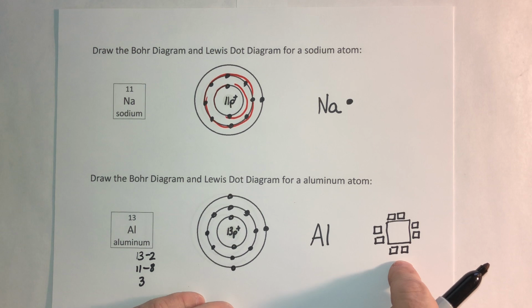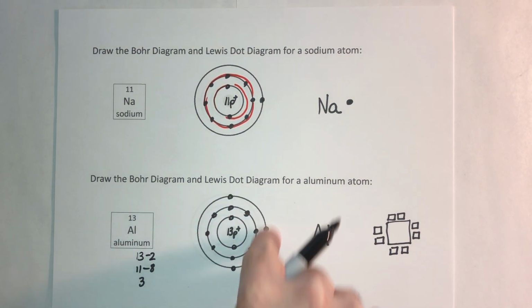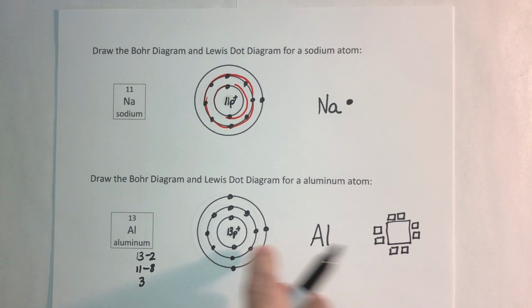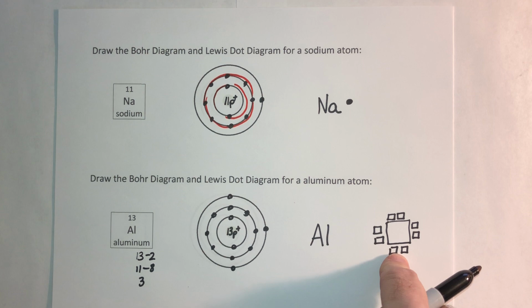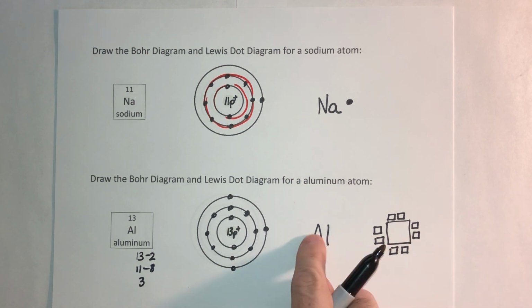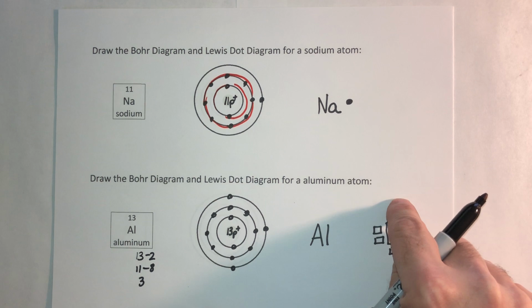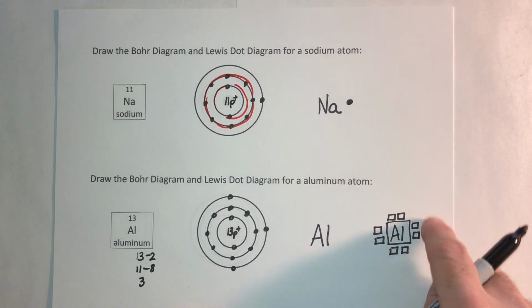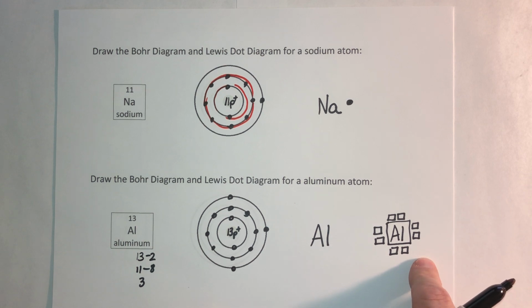Now, it's not an accident that there's 8. How many electrons can you put in the outermost ring? You can put in 8. How many spaces do you have around your table here? 8. What you have to imagine is that your aluminum is sitting right here. So when you put in your 3 electrons, you're allowed to put up to 2 per side: 2 on the bottom, 2 on the right, 2 on the top, 2 on the left. You cannot put 3 electrons on a side, right?